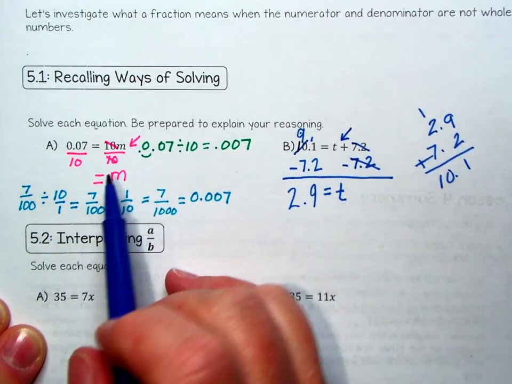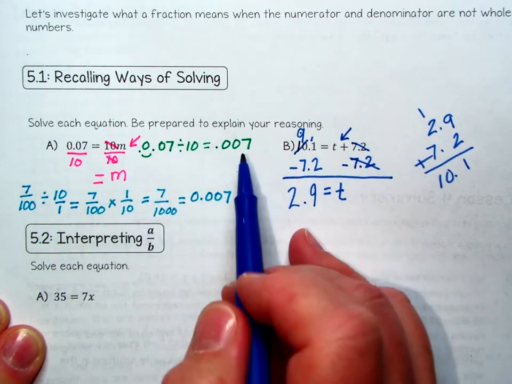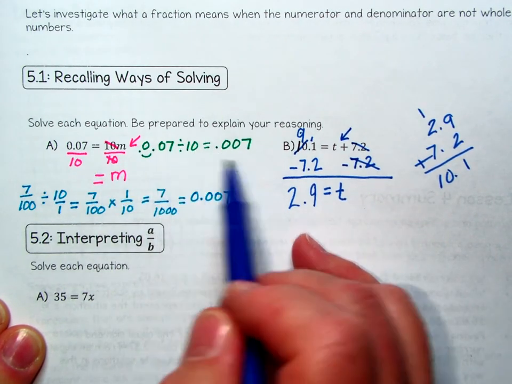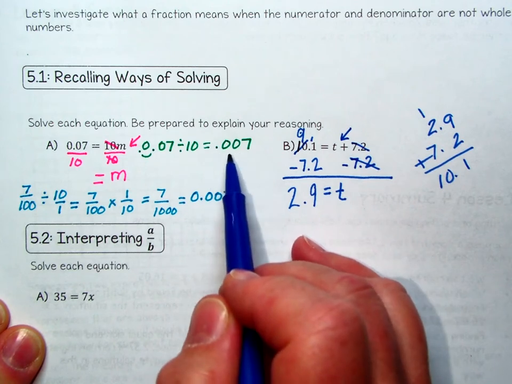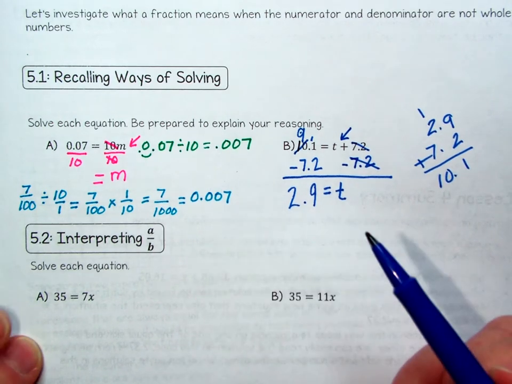And I could also come over here and try that. Is 10 times 7 thousandths equal to 7 hundredths? Well, instead of dividing by 10, I'm multiplying by 10, so I can move the decimal point one place to the right, and I would get 0.07. So that checks as well.